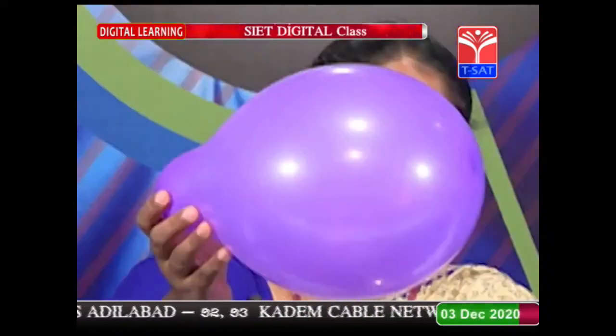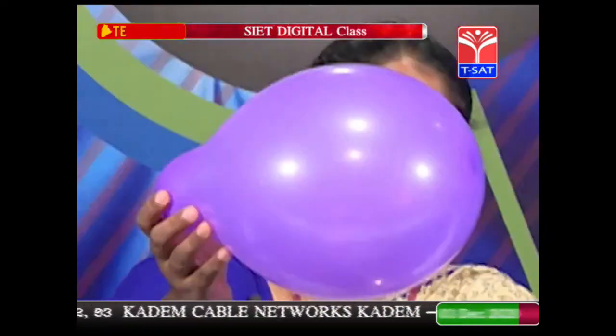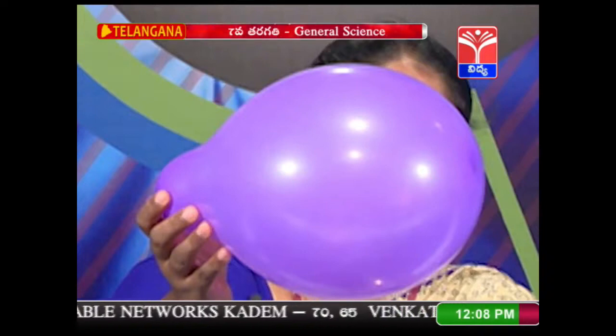Right children? Here we go with another activity. Children, we take an empty balloon and we fill air in it. What we understand is that the air present inside has exerted pressure on the walls of the balloon and the balloon expands. Right children? So, does the air expand more? We will try to find out here.